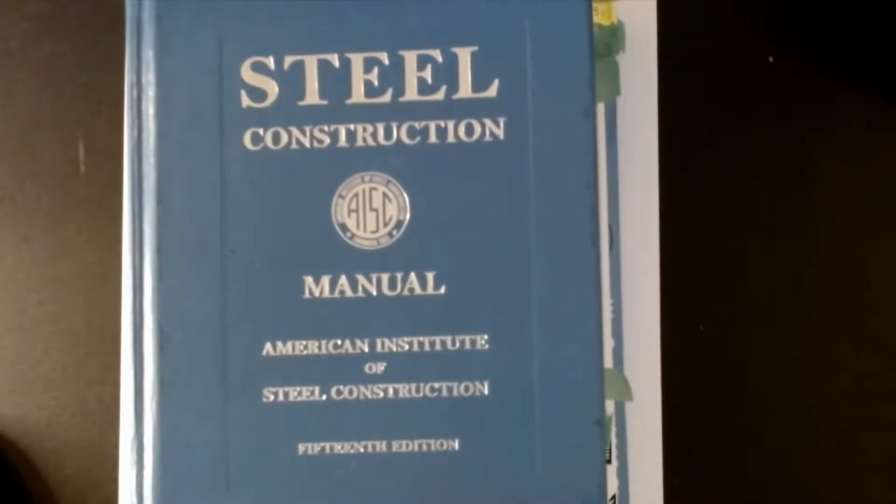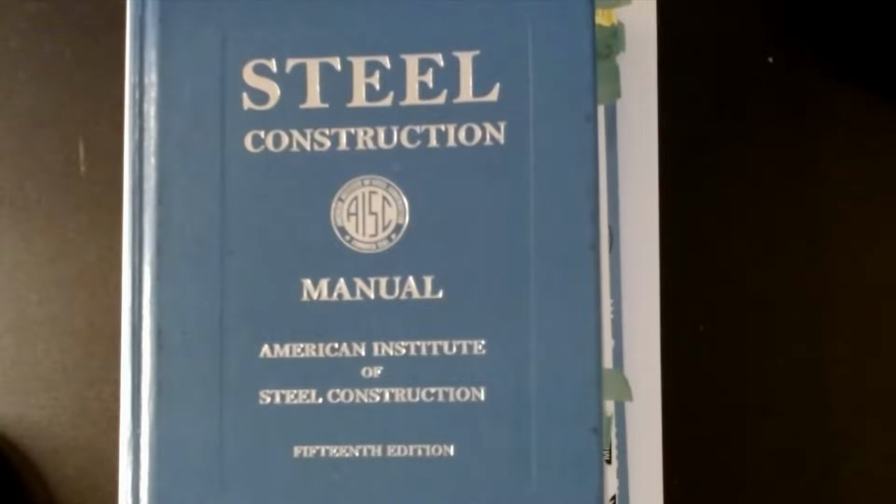In this video we're going to be looking at the Steel Construction Manual from the American Institute of Steel Construction. In particular, this will be the 15th edition. The Steel Construction Manual, sometimes referred to as the Steel Bible in the US, has a lot of information and it can be very daunting to understand. So we're going to be exploring how the book is set up over the next couple of videos.